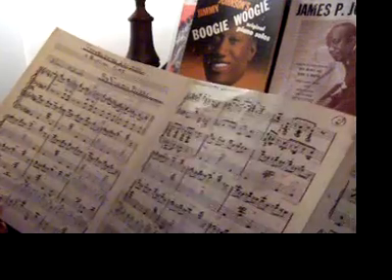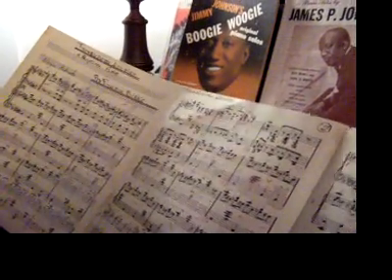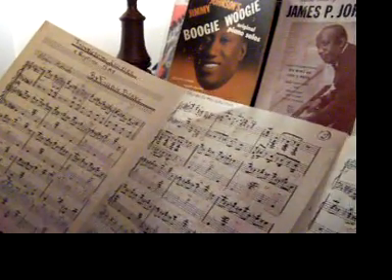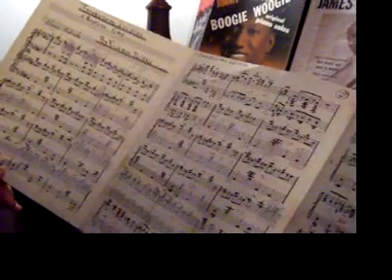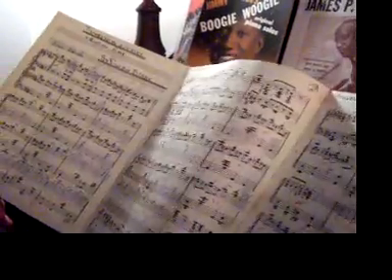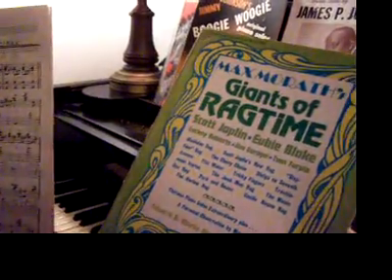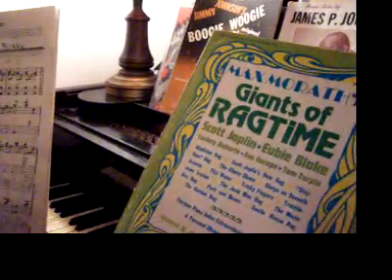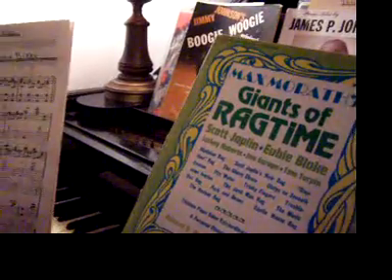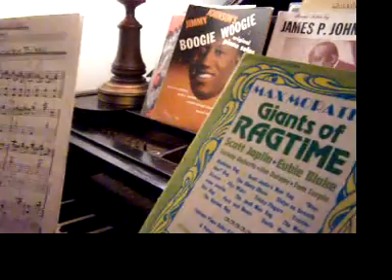This particular copy was the copy that Eubie Blake collaborated with Max Morath on. You notice all of the editing markings and everything, to be included in Max's folio from years ago, Giants of Ragtime, which was the first folio to come out that had Eubie Blake's music in it, to my knowledge.